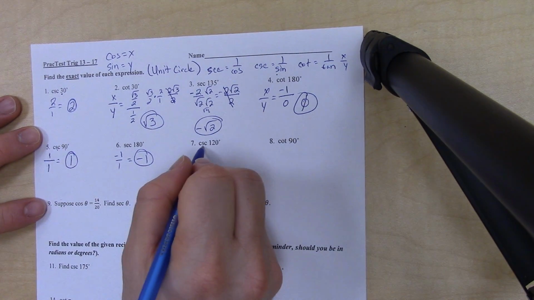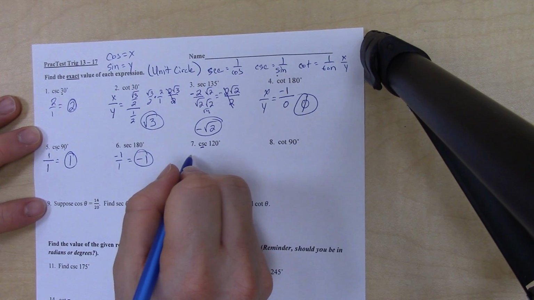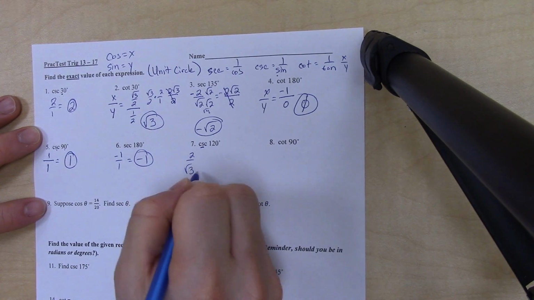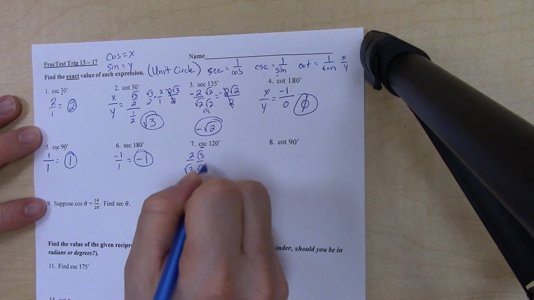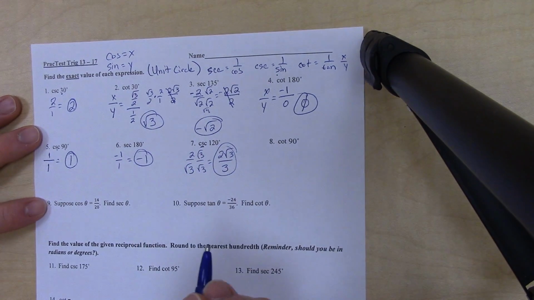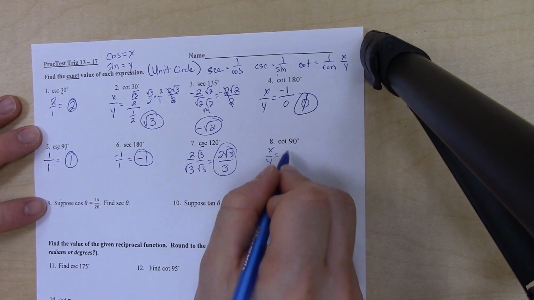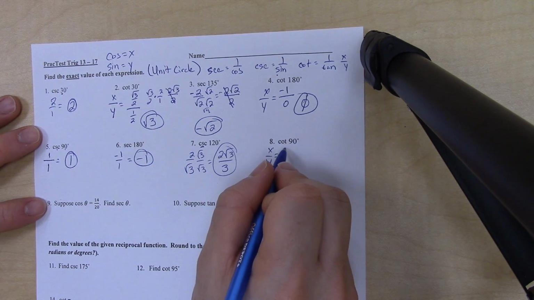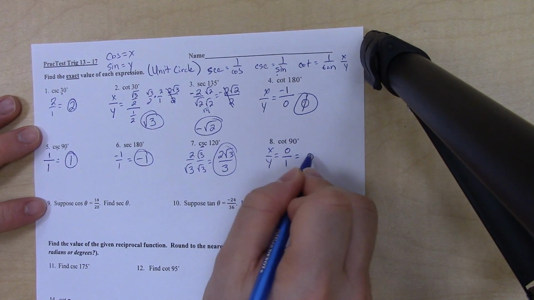Cosecant at 120, I need the sine value, because the s is the middle one, the sine value of 120, which is square root of 3 over 2. So I flip it, 2 over square root of 3. Can't have that, so I do this thing to the top and bottom, 2 square roots of 3 over 3, and that's as simplified as I can get it. Cotangent at 90, again, x over y at 90 degrees. The x value is 0, the y value is 1, which simplifies to give me 0.